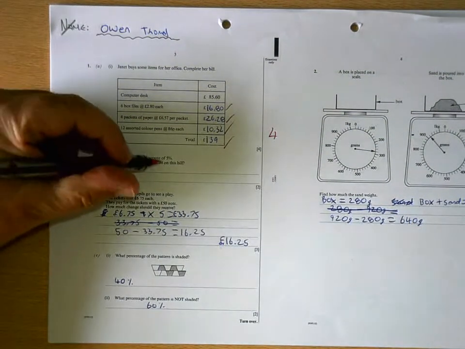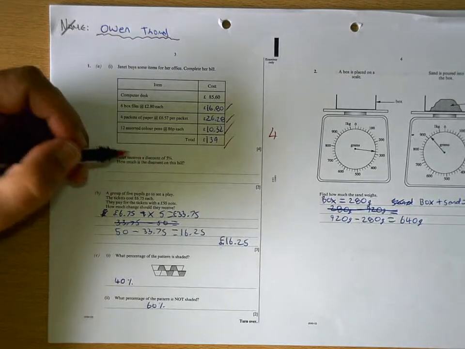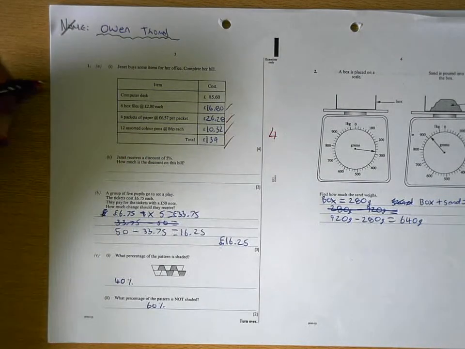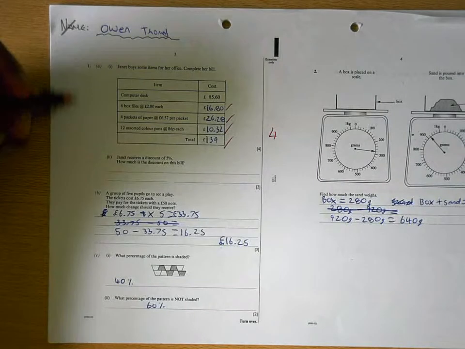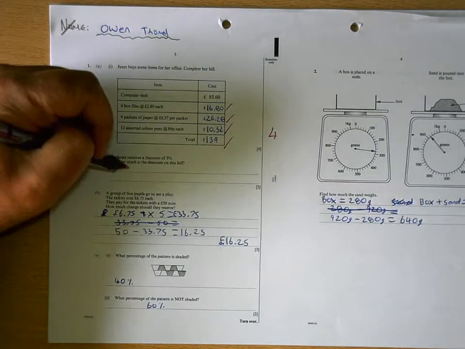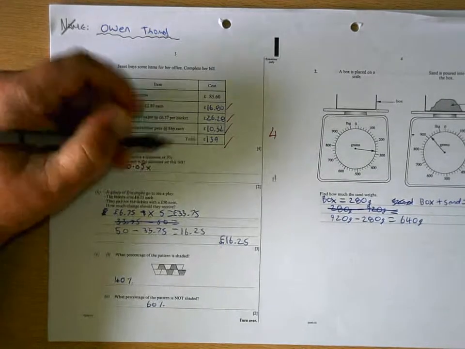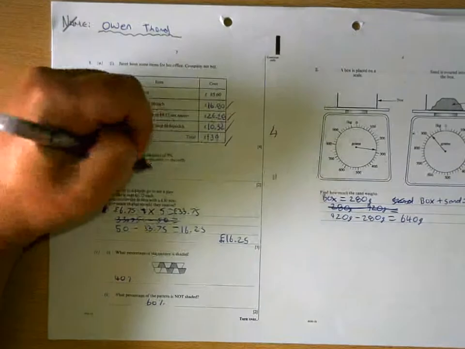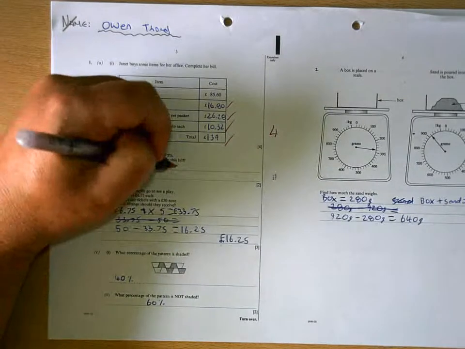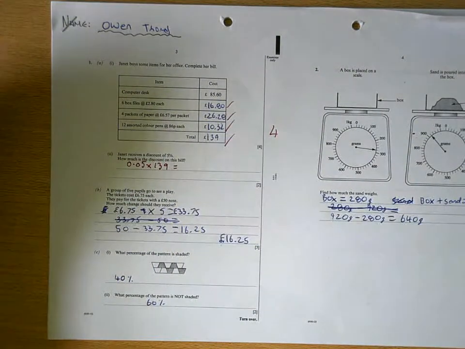Right, you've left this discount of 5% out. 5%, turn it into a decimal, would be same as writing 5 pence in pounds, which would be 0.05. You multiply that by the total there, and then that will be the amount of discount.